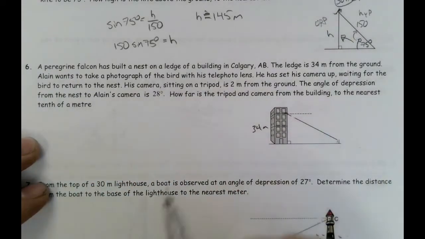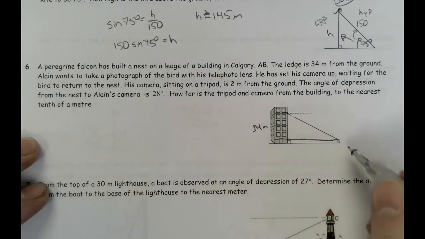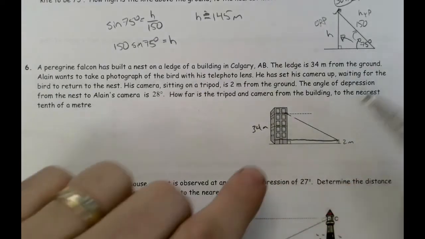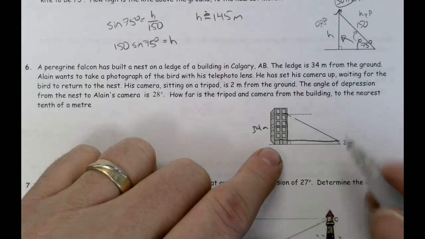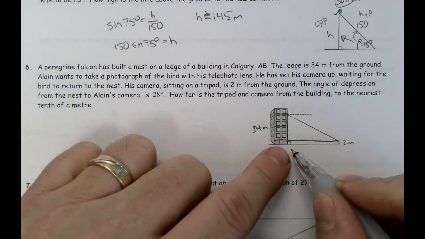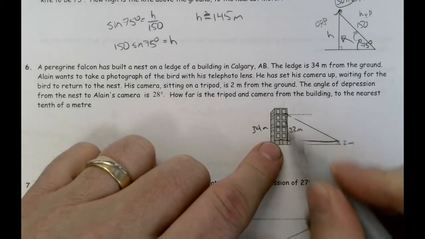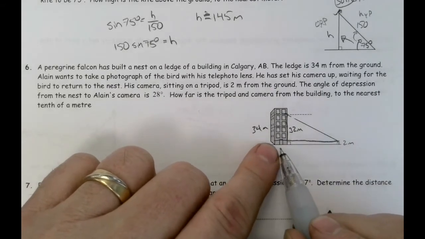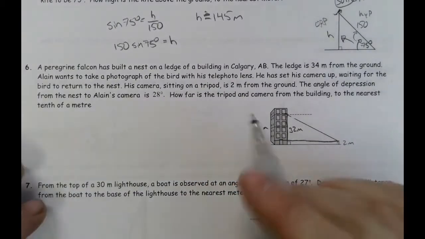Okay, now that's interesting, because what that means is that our triangle starts 2 meters above the ground, which means this 34 meters that I have in my triangle, that's actually not true. My triangle doesn't go right to the ground. My triangle starts 2 meters above the ground. So this side of my triangle is actually going to be 32 meters. I'm going to lose 2 meters because I'm taking the bottom of that triangle and sliding it up just a little bit because of that tripod.